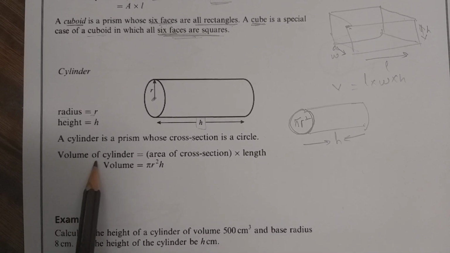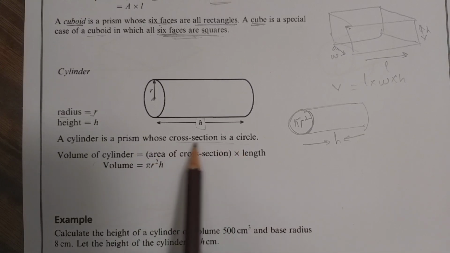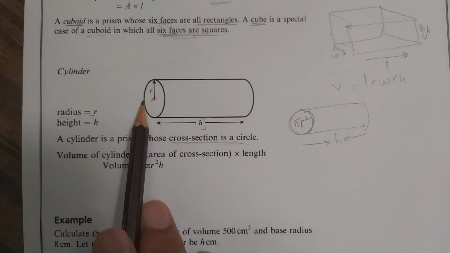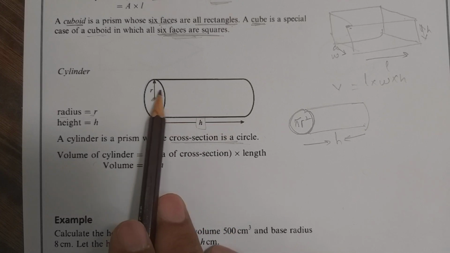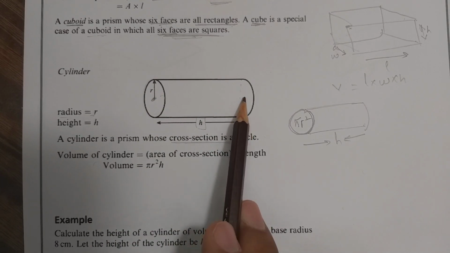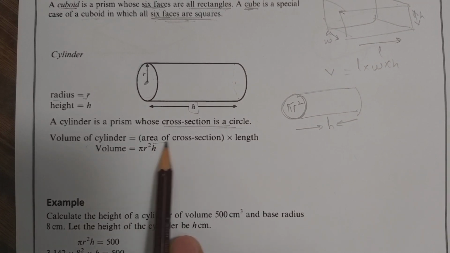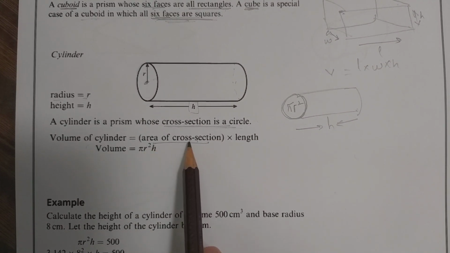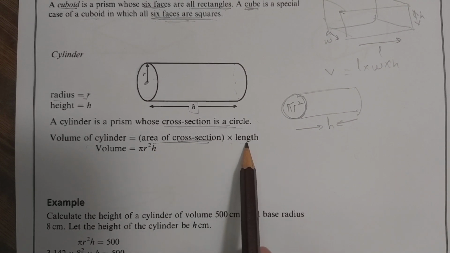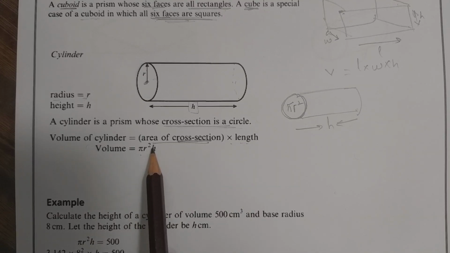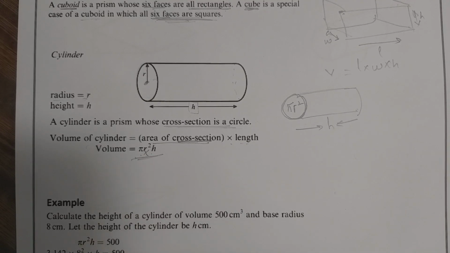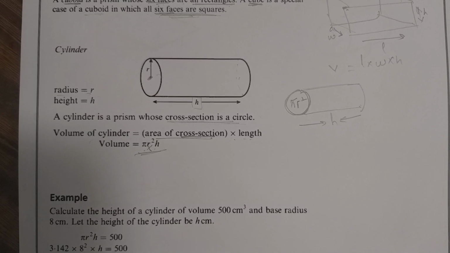A cylinder is a prism whose cross section is a circle. So it means this cross section is a circle. If you extend this one, it stays the same, so this is the length of that. So the volume of the cylinder is the area of the cross section, which we can also say is the area of the base, times the length. So pi r square times the height.